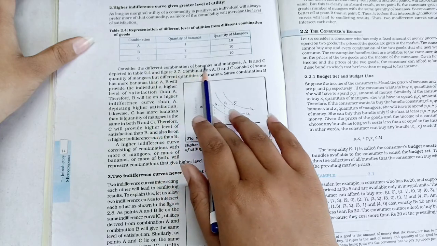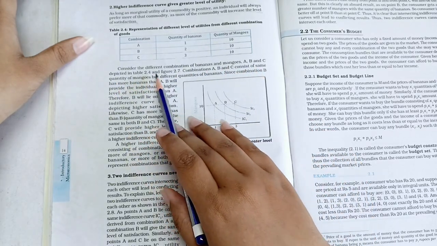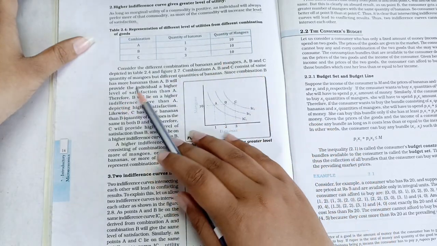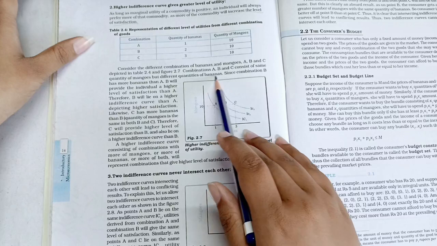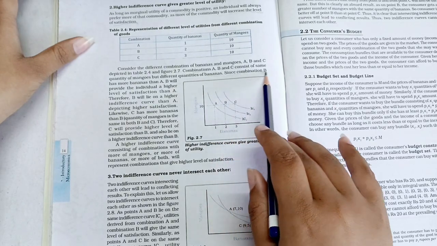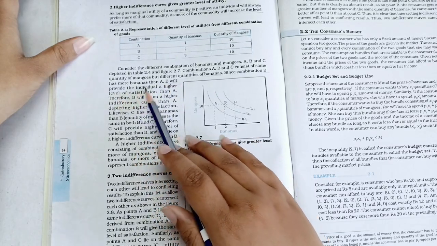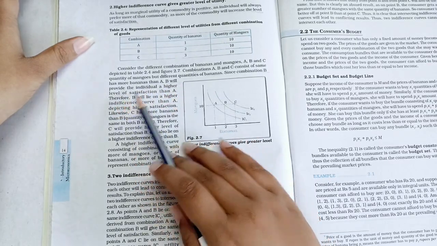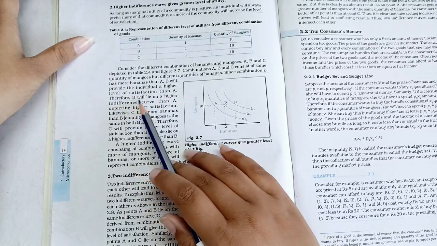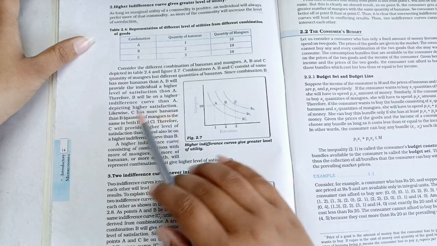Consider the different combinations of bananas and mangoes, A, B, and C, depicted in table 2.4 and figure 2.7. Combinations A, B, and C consist of the same quantity of mangoes but different quantities of bananas. Since combination B has more bananas than A, B will provide the individual a higher level of satisfaction than A. Therefore, B will lie on a higher indifference curve than A, depicting higher satisfaction.